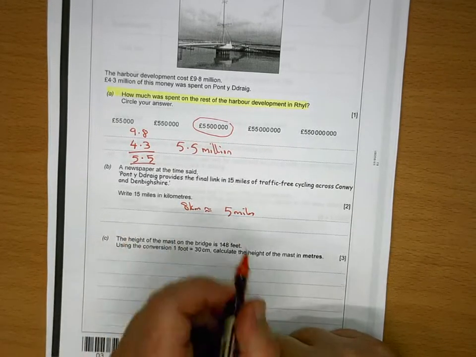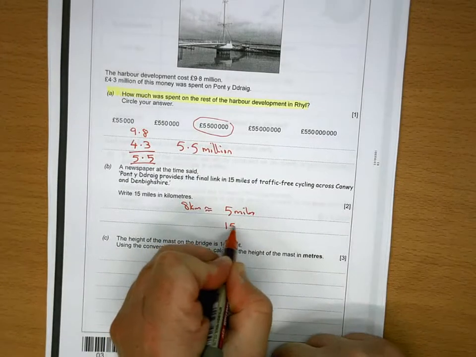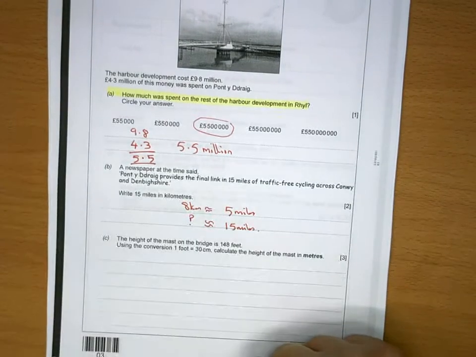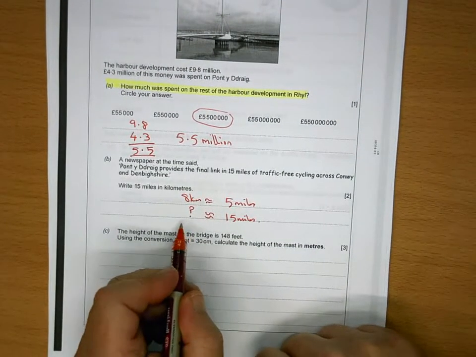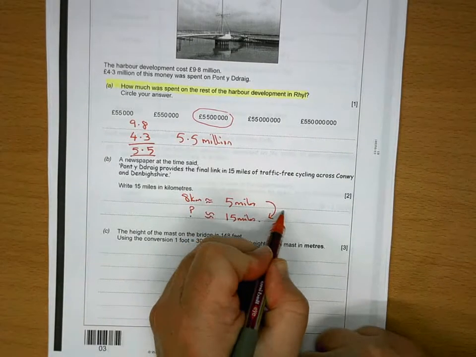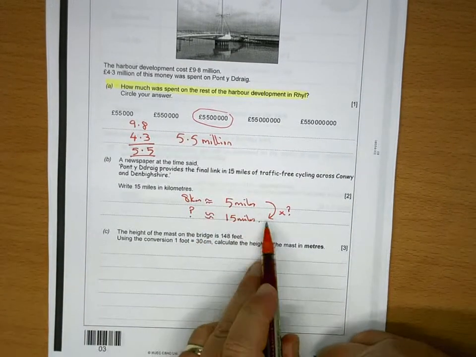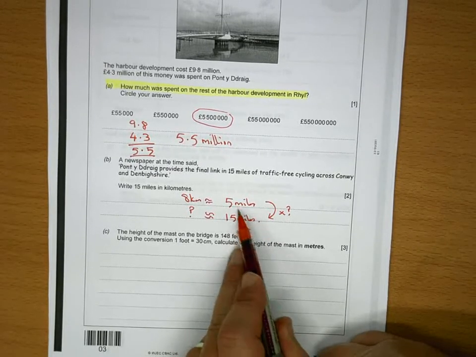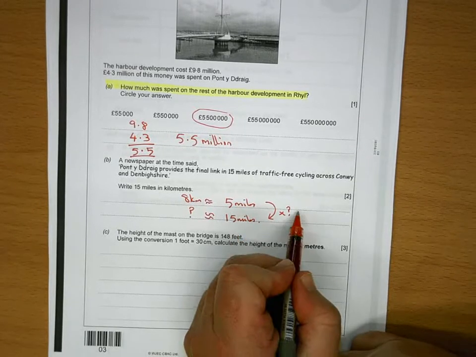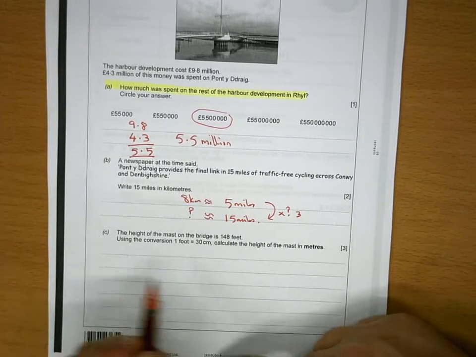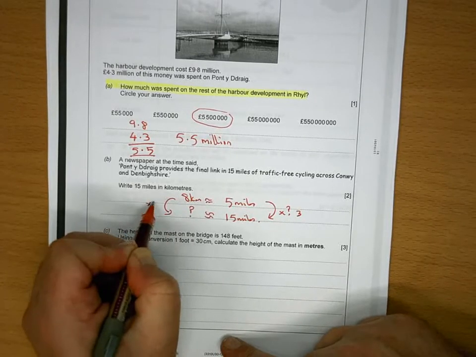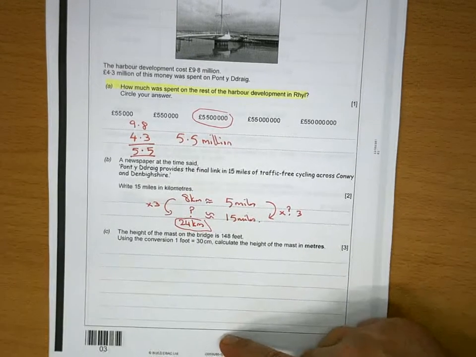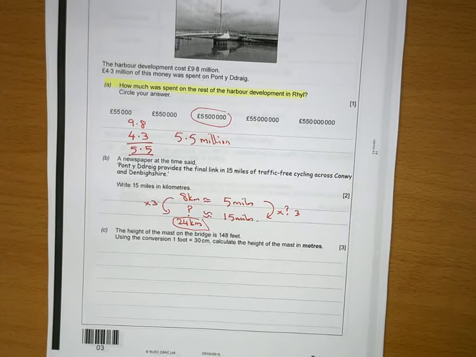I need to change 15 miles, so underneath the 5 miles, I'm going to write 15. And what I need to do is work out what goes there. So what I'm looking for is how many times bigger in miles do I have to be? Well, it's 3 times as far. 5 times 3 is 15. So the distance is going to be 3 times as far in kilometres as well. So my answer is 8 times 3, which is 24 kilometres.